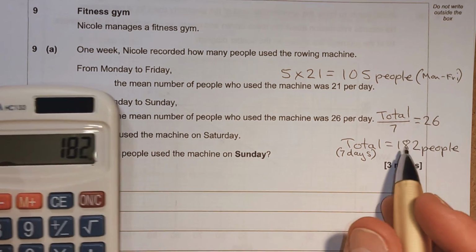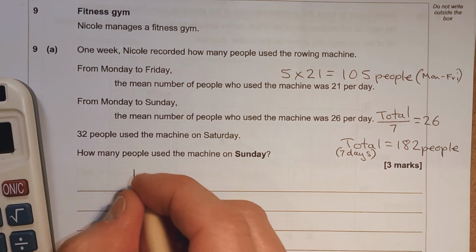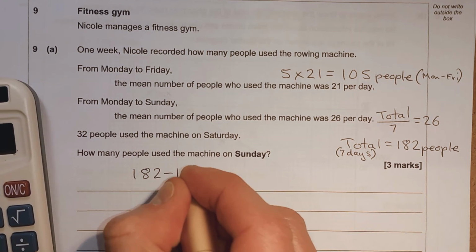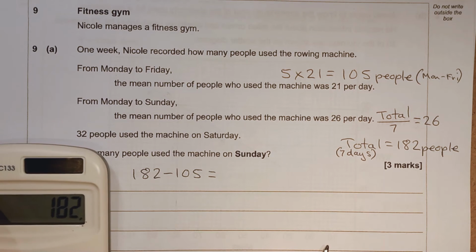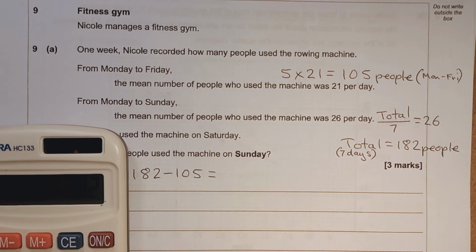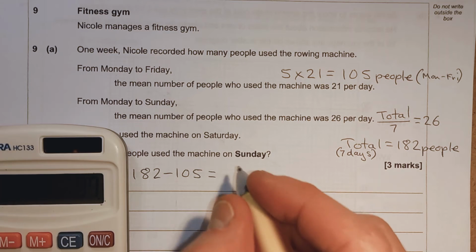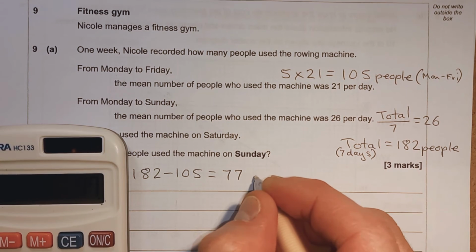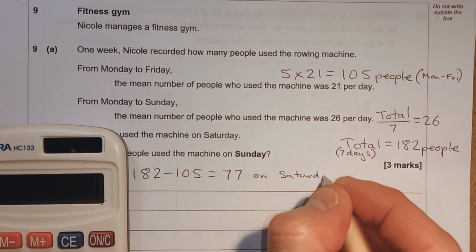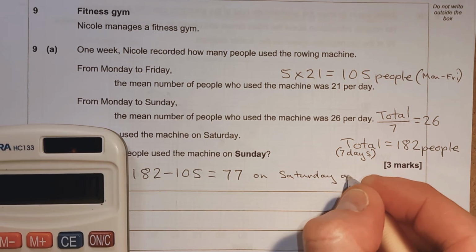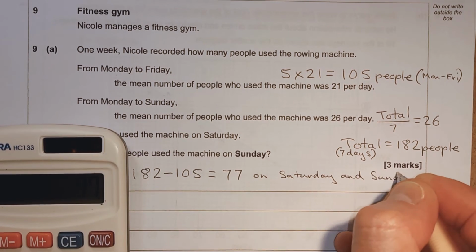So what can we do with these numbers? Well, if we do 182 minus 105, that's going to be how many people use the machine over the weekend. 77 on Saturday and Sunday.